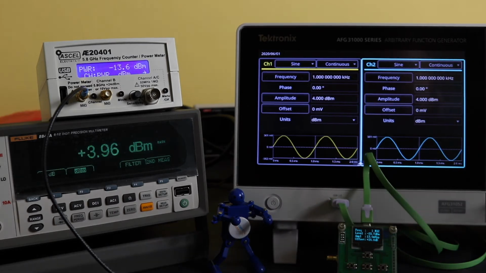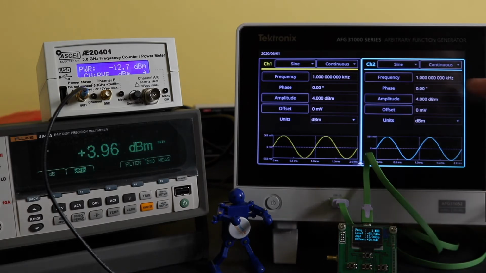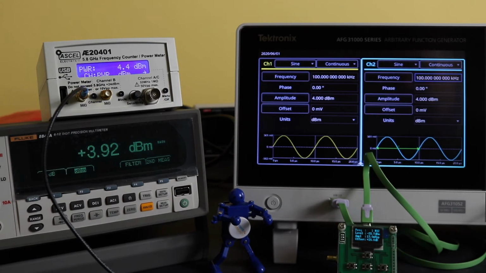So at the moment I've got the function generator set up. Both channels are on 1 kilohertz, 4 dBm, and you can see my Fluke is on channel 2 and reading 3.96 dBm. I'm not sure how well you can see the 20401. Hopefully you can. It's reading somewhere between minus 13.9, 14.5, 14.4, so it's out quite badly. What we'll do is take the frequency up to 100 kilohertz and see what happens.